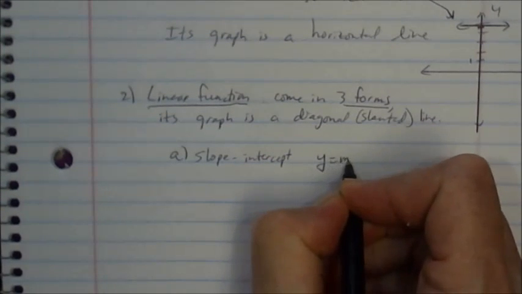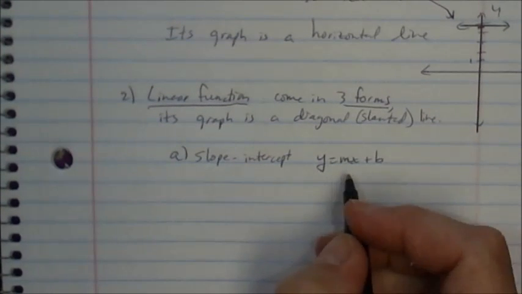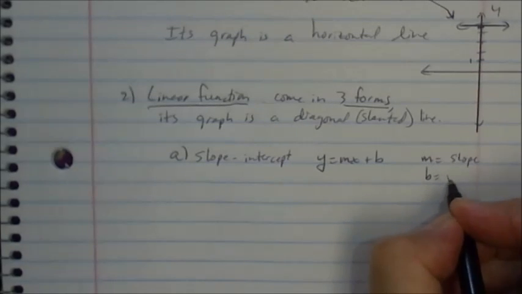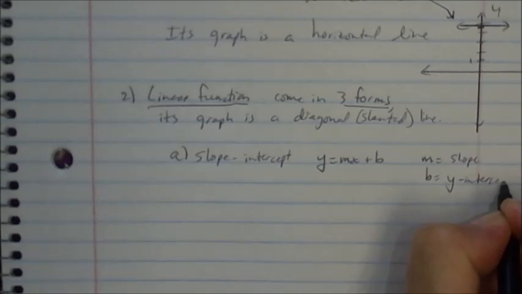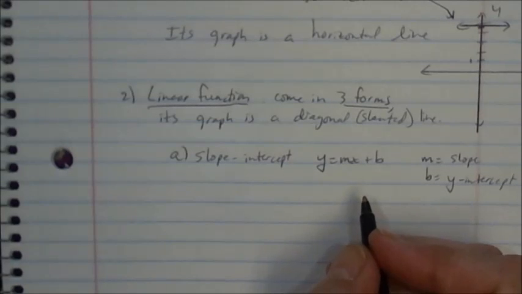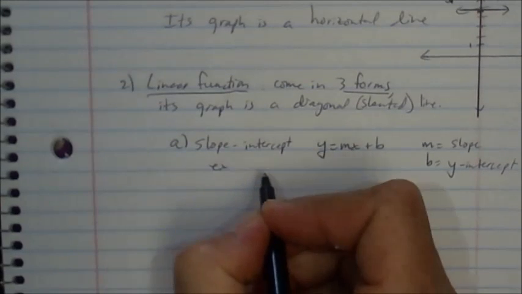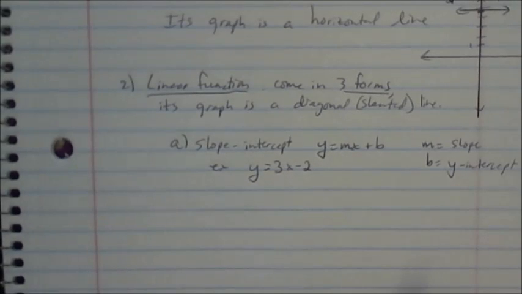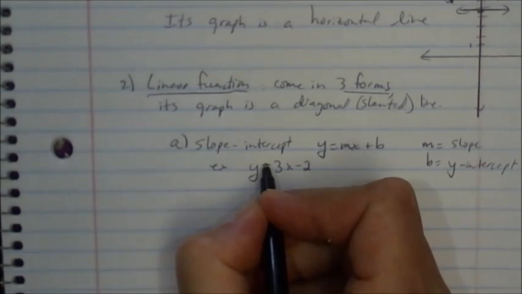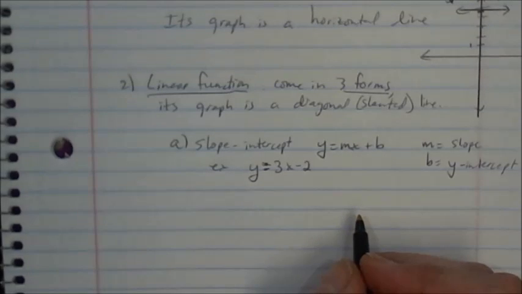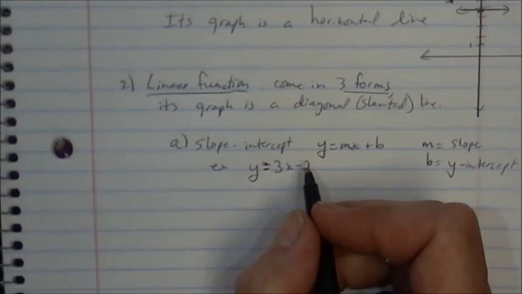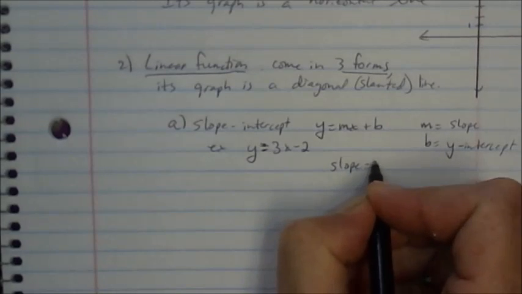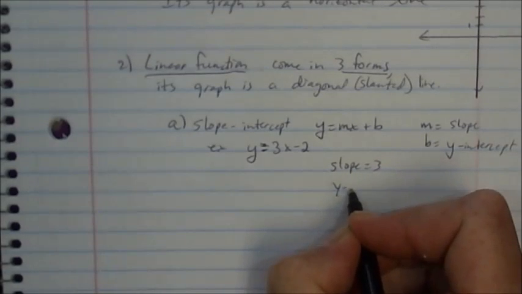This is y equals mx plus b. It's called slope-intercept because m is the slope, b is the y-intercept, and they're always filled in as any numbers. So for example, y is equal to 3x minus 2 would be a linear function in slope-intercept form, or f of x is equal to 3x minus 2. So the slope is 3. The y-intercept is equal to negative 2.